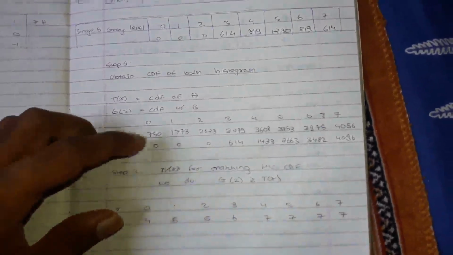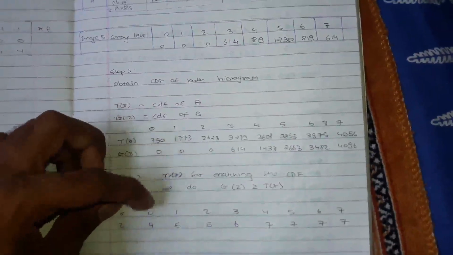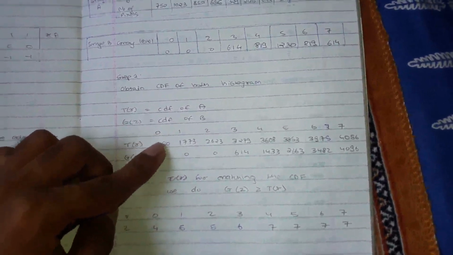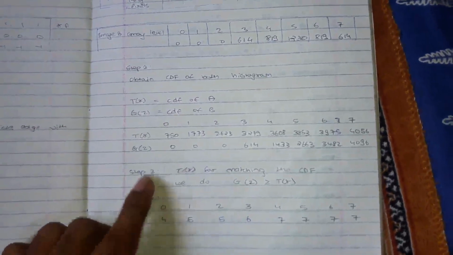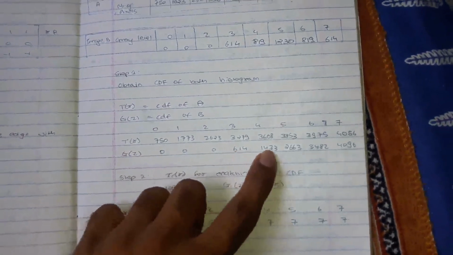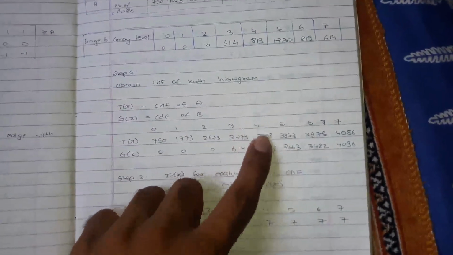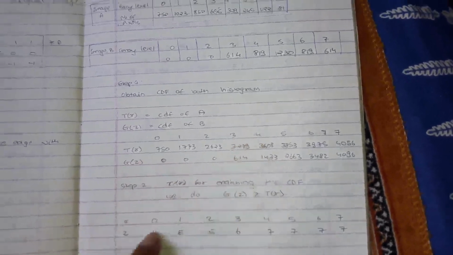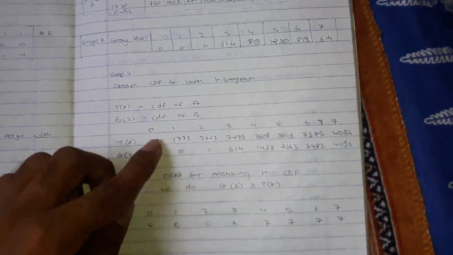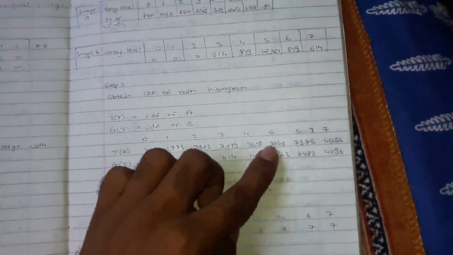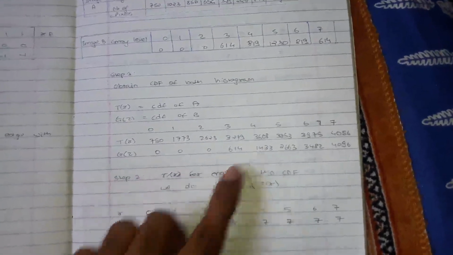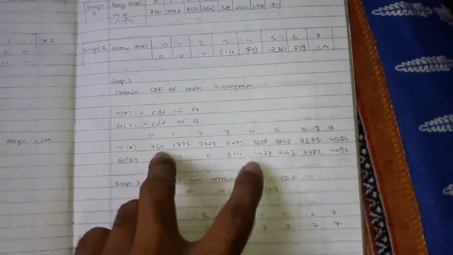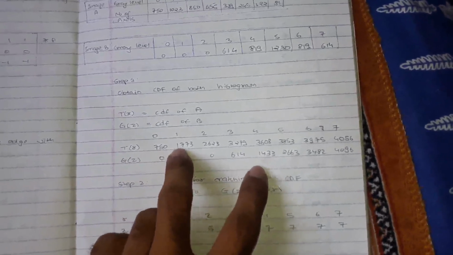So hence what our mapping will be, 0 of R, so 0th gray level of R is mapped to the 4th gray level of Z. So hence for R it will be 0, and for Z it will be 1433, hence 4. So 0 to 4.